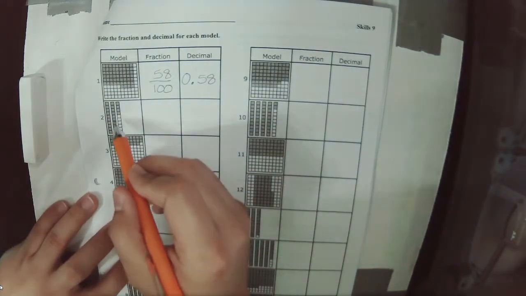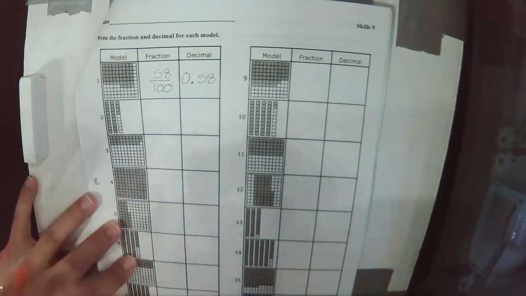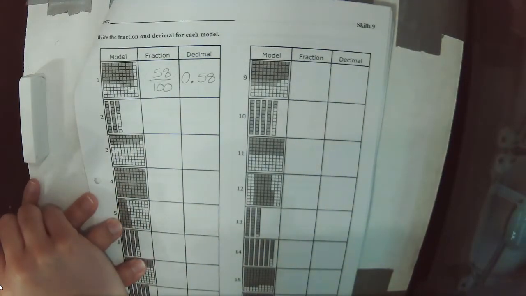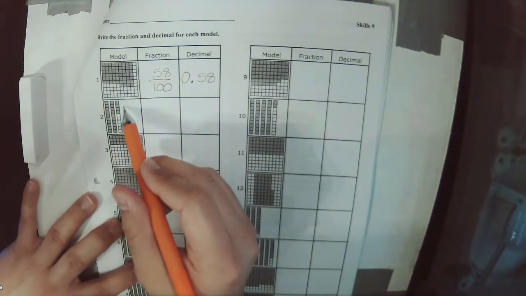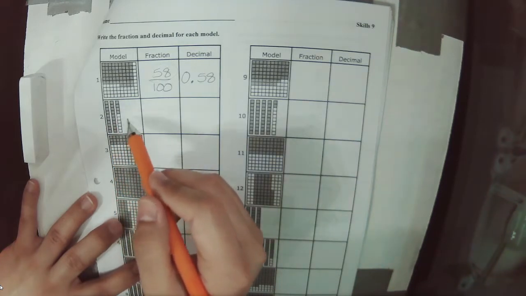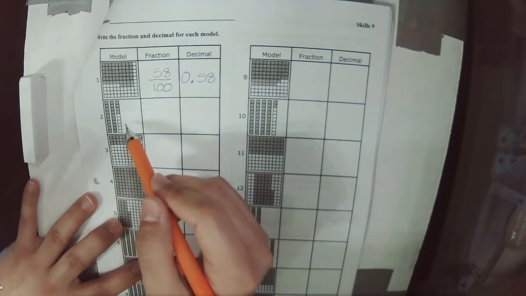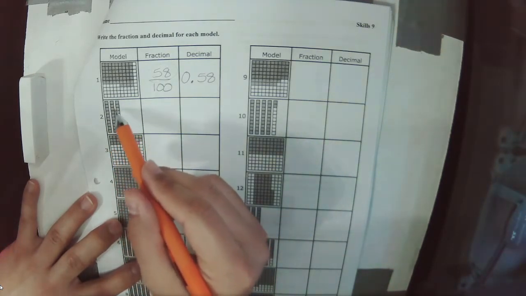Now I noticed that from these models, some of them, they shaded in completely. The whole thing was colored in. How many of these models did they color in completely? All the way. There's not even one empty square in that model.